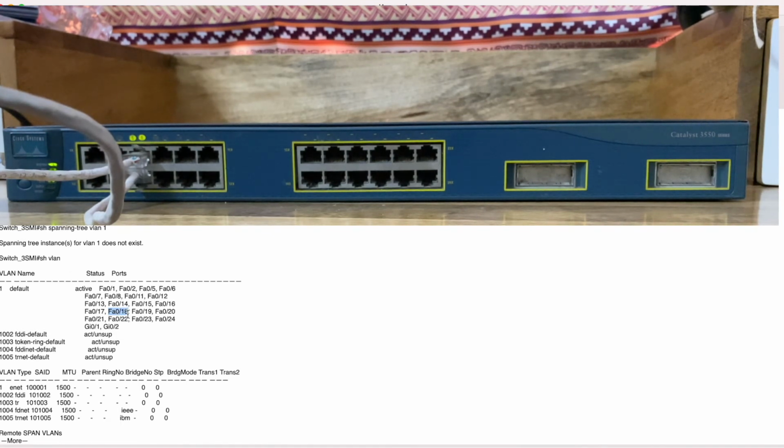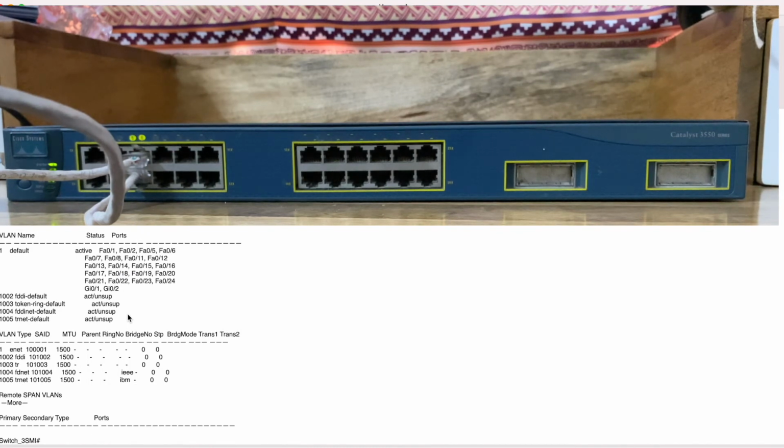Let's see what happens, because as soon as I connect a PC to any port of the switch in the same VLAN, the switch will start receiving broadcast, basically ARP, from that particular PC. That ARP is a broadcast, and since it is a broadcast, it should get forwarded to all the ports which are residing in the same VLAN. So let's see, I'm going to connect it for now, and let's see what happens after that. Okay, so I'm going to connect a PC on FastEthernet 0/18.